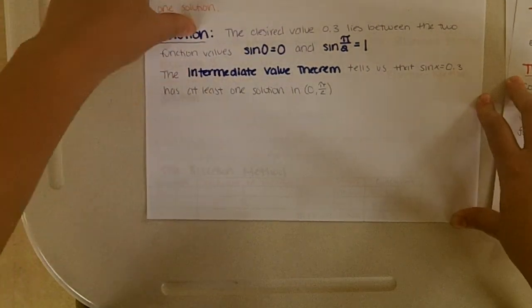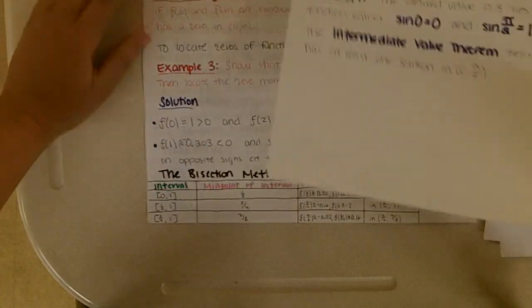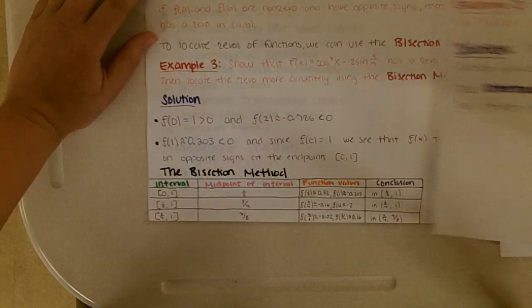And in fact, it has infinitely many solutions.